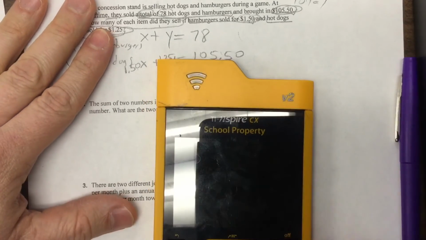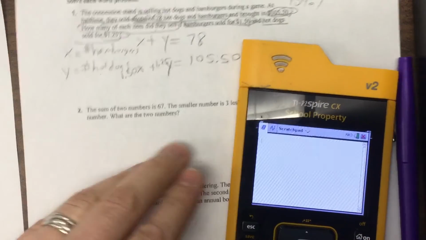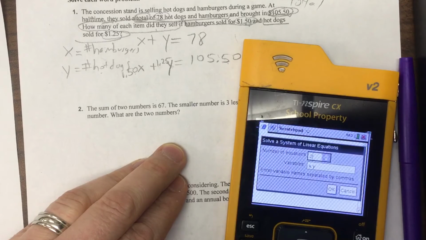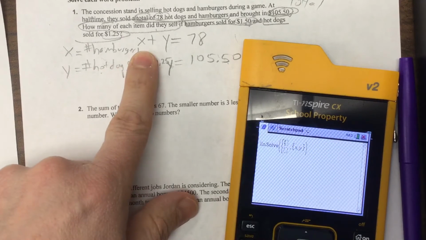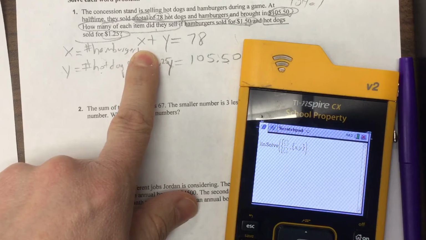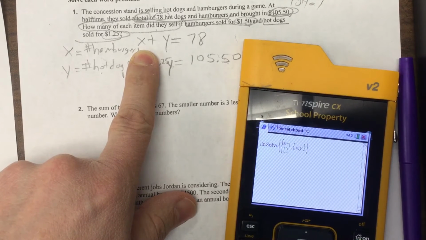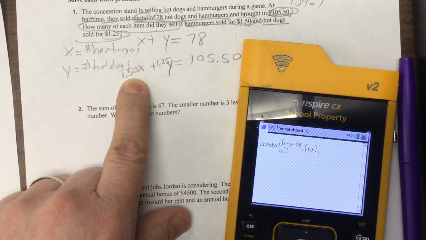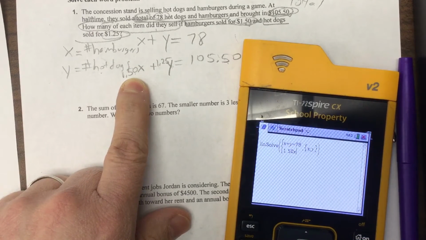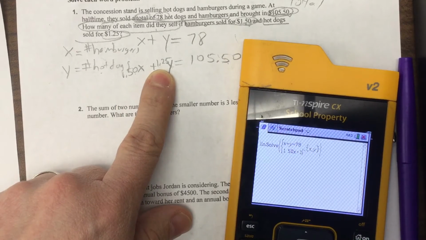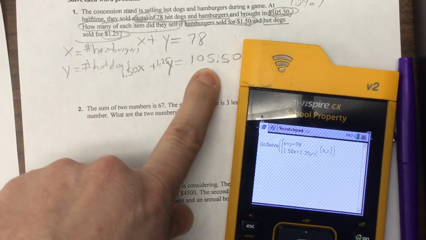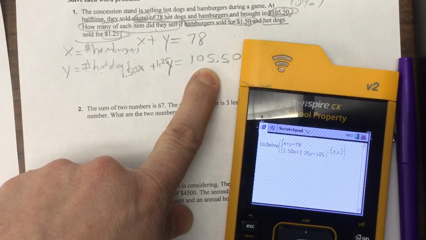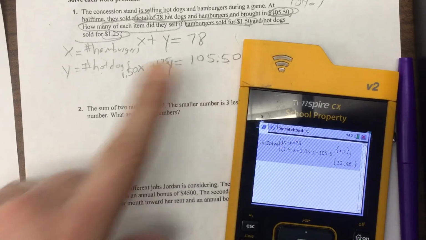Once you do that, that was the hard work. Now for the easy work, for the sake of time, I'm going to do LinSolve. And I already have x, y as my variables. So I'm going to put x plus y equals 78. Arrow down. 1.50x plus 1.25y equals $105.50. Push enter. That's your answer.